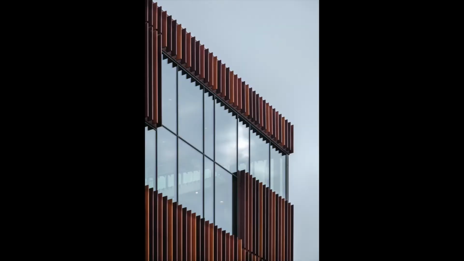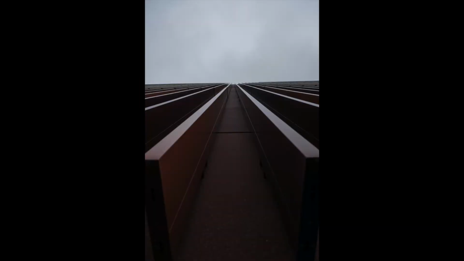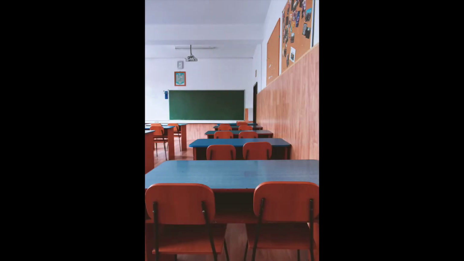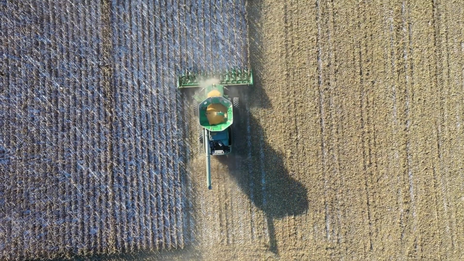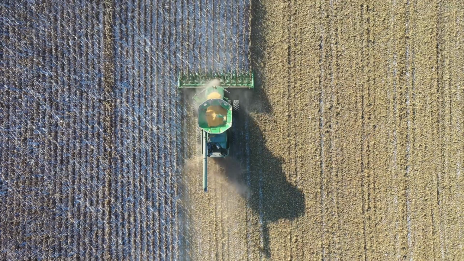You will see it a lot in photography and buildings just because there are so many repeating lines typically, like these few sets of photos here of the same building. It's just really nice to look at. But it can be anything like chairs in the classroom or like this tractor that's cutting parallel lines into the ground that it's farming. It's just very satisfying to watch.